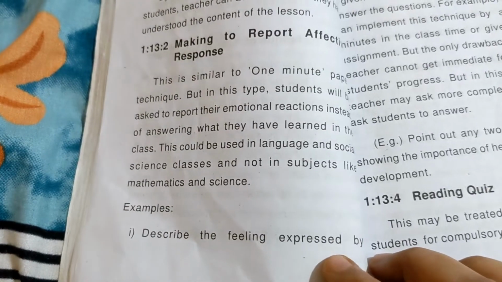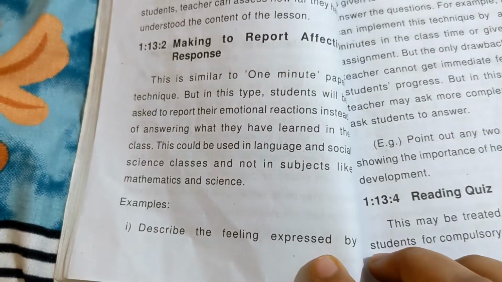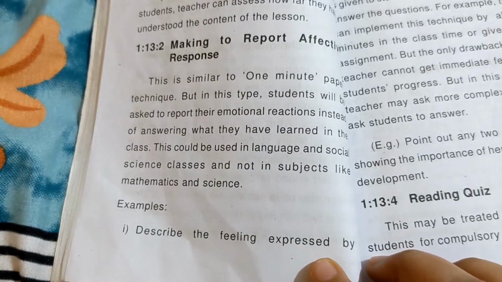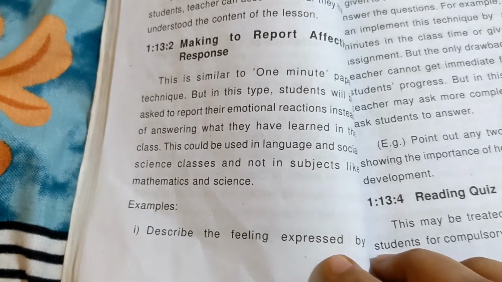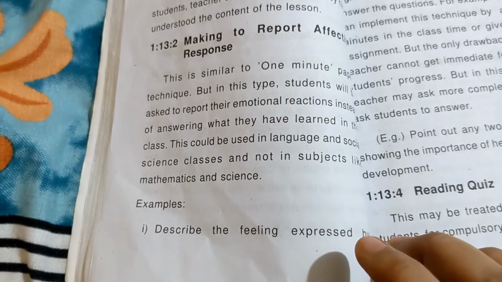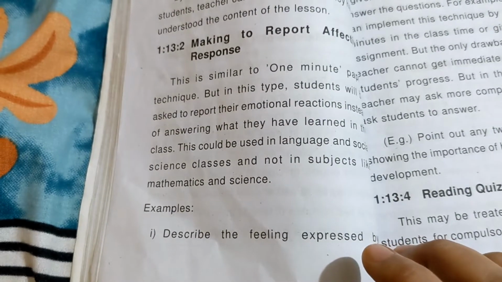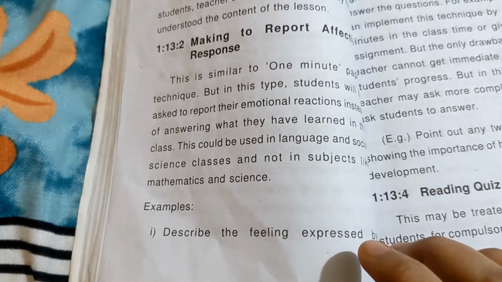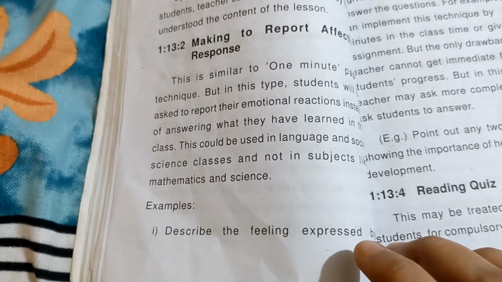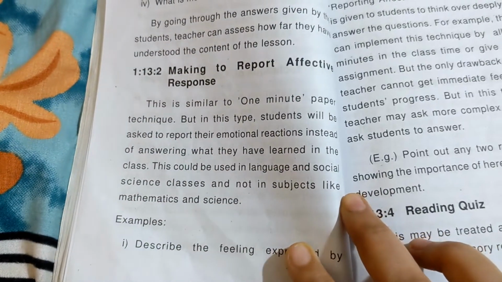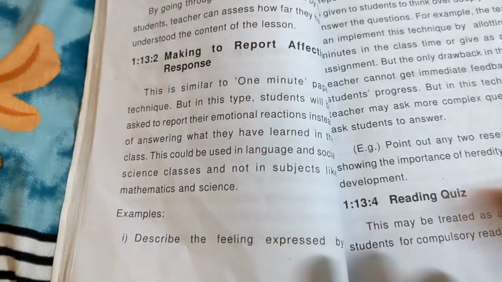So what you feel, you need to write about that. You're not supposed to write what he is saying, what content he has told. After listening to what Wordsworth is saying, what you feel about it, your emotional reactions, you have to write it on the paper. So this is making a report of affective response.